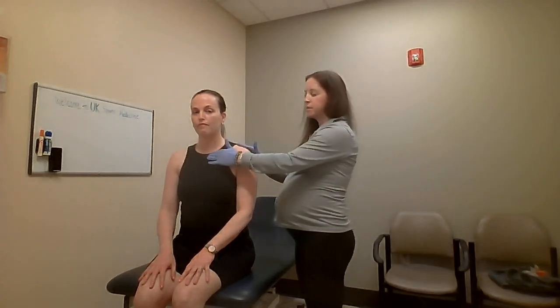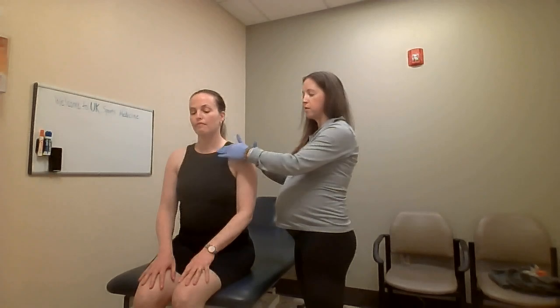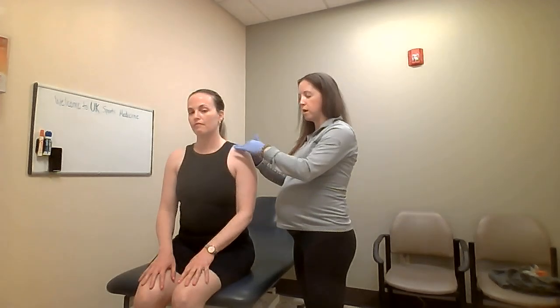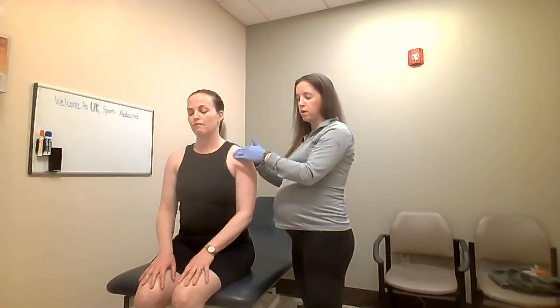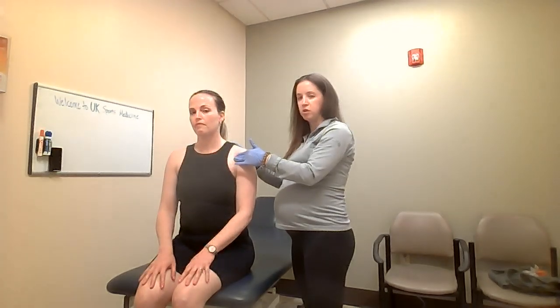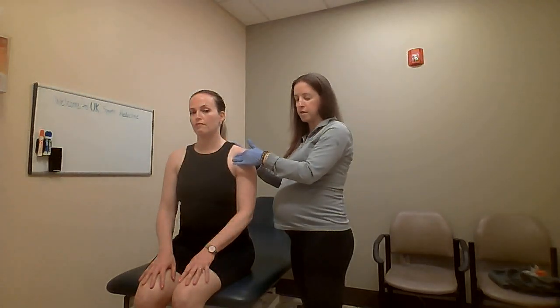Other things that we can do for patients when we're assessing them is going to be palpation. So a few important spots that we can palpate, starting at the SC joint, palpating across the clavicle, all the way across until we get to the AC joint, right on top of the shoulder. We can come down in front of the AC joint and palpate that biceps tendon.